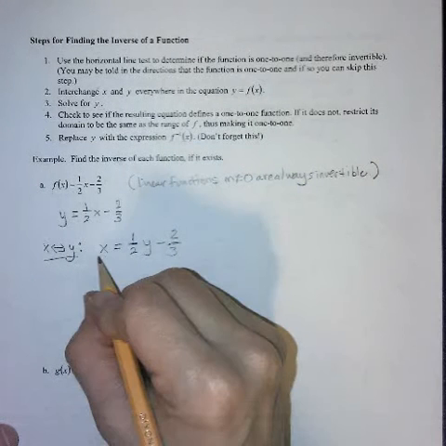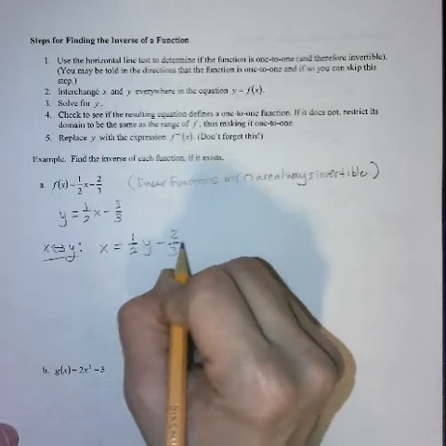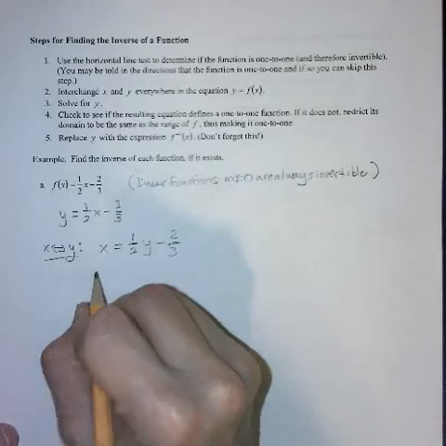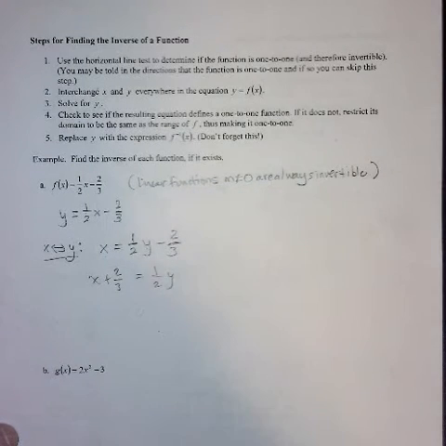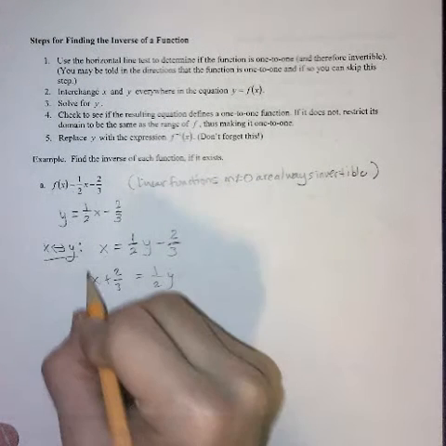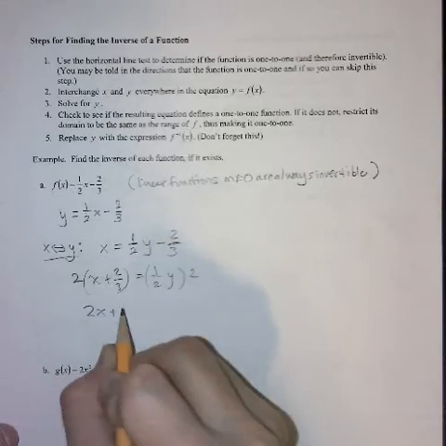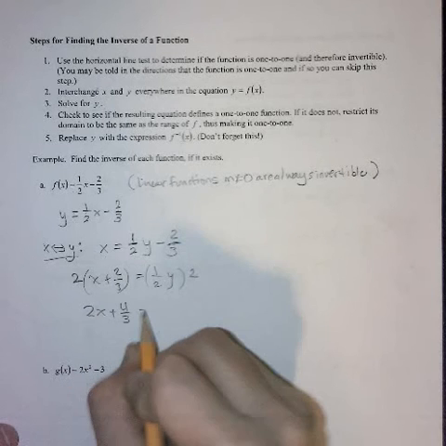Okay, so we're going to isolate y. So we could do this 2 ways. Add 2/3 to both sides, and then multiply both sides by 2 to get rid of the 1/2. And now we've got 2x plus, distribute, right, 4/3 equals y.